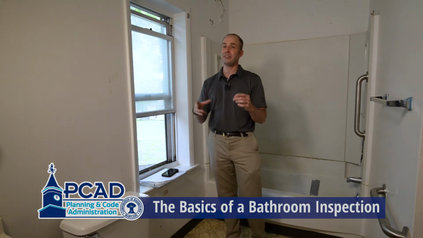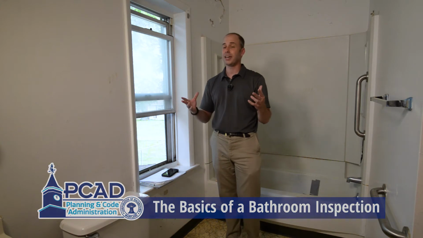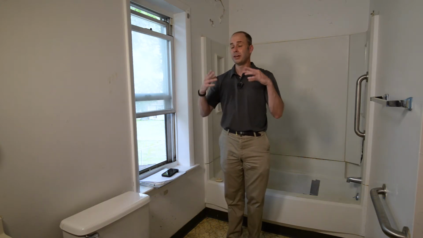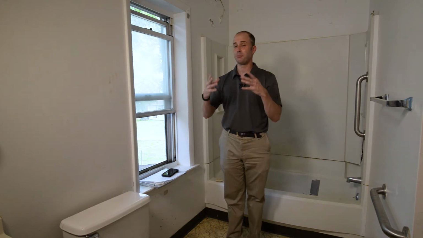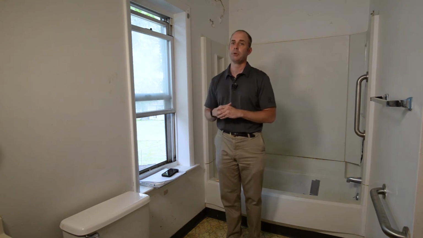Actually, 50 cubic feet is the standard size that's sold in any of your big box retail stores. You really can't find anything less than 50 cubic feet. So anything that you would purchase at one of those would actually move the minimum requirement of air through the bathroom for a ventilation fan.